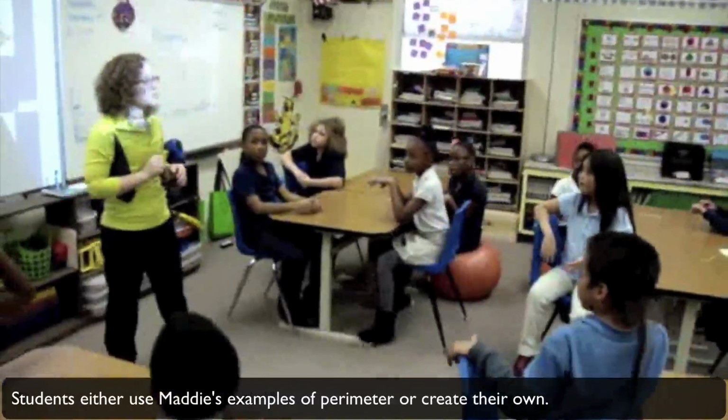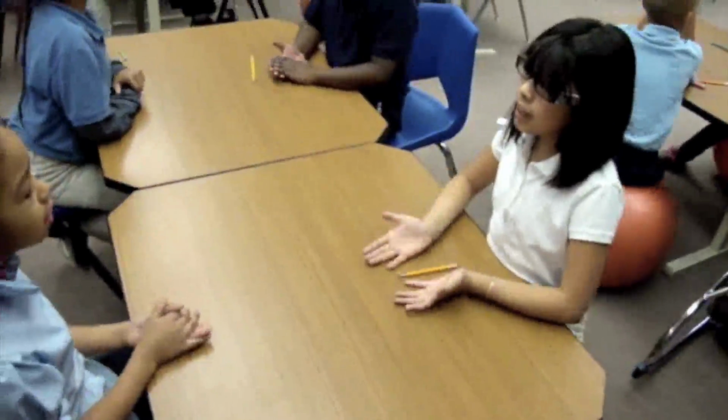Teach your neighbor some examples of perimeter.